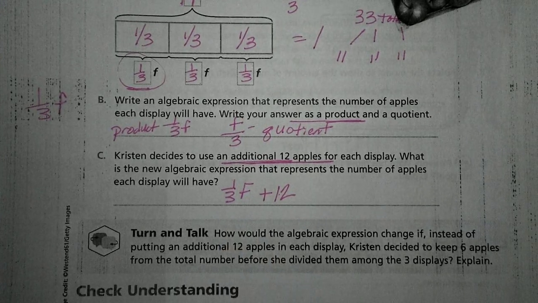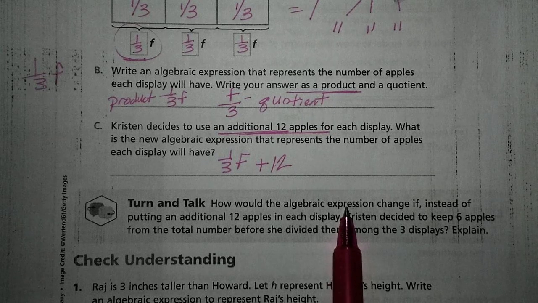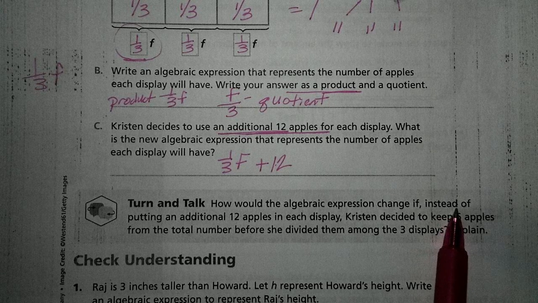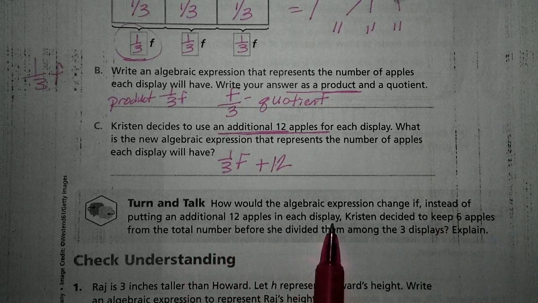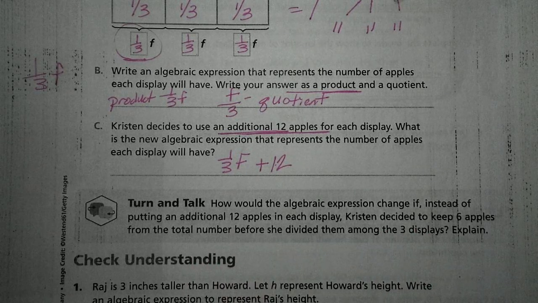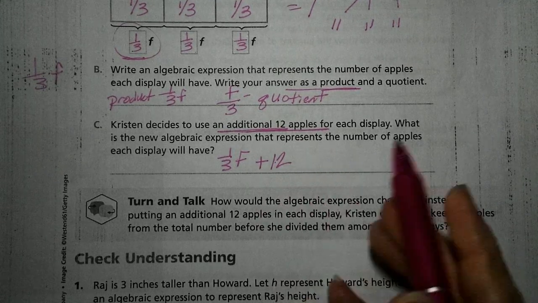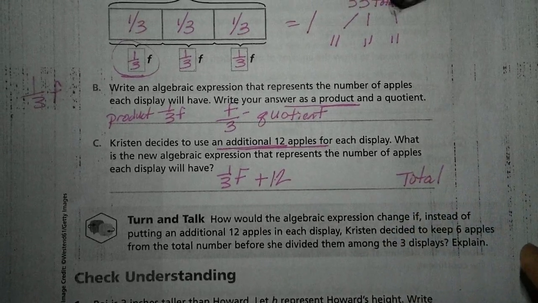So what if the algebraic expression changes? How would the algebraic expression change? Instead of putting the 12 additional apples in each display, Kristen decided to keep 6 apples from the total before she divided them among the 3 displays. So if each display had 12 apples, what would my total be?